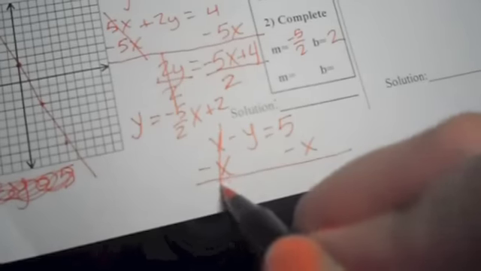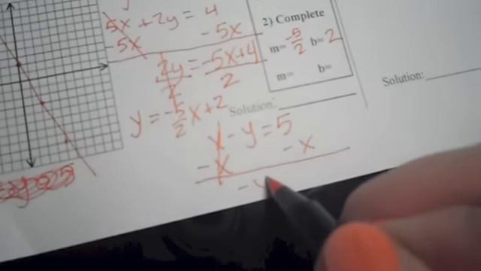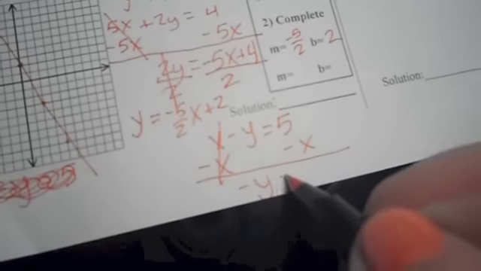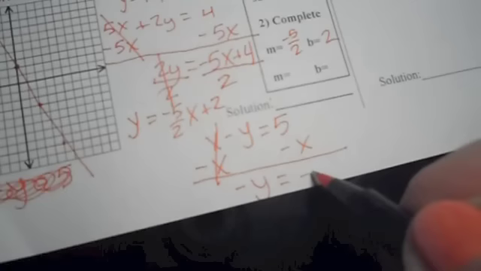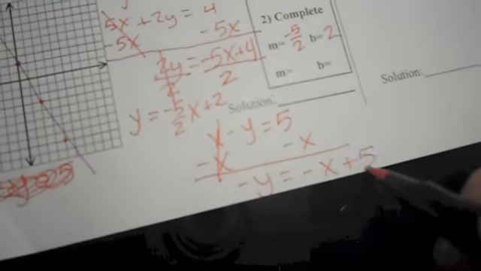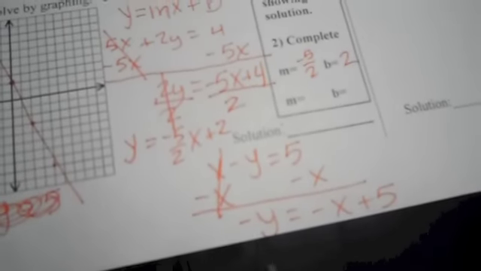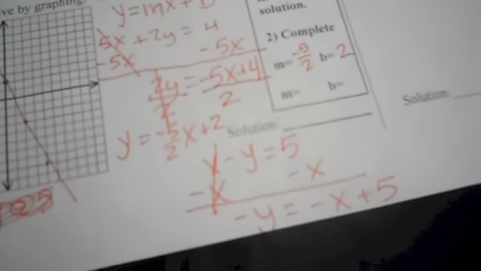That makes these cancel out. Now we have a negative y equals negative x plus 5. But we wanted y by itself. This is not y by itself. It has a negative 1 multiplied to it. We want a positive y by itself. So what we'll do is just change the signs.